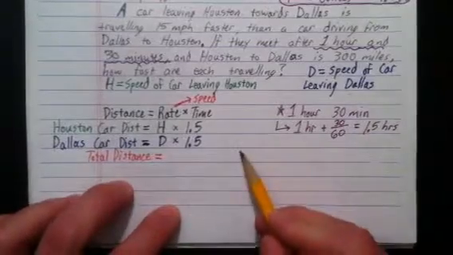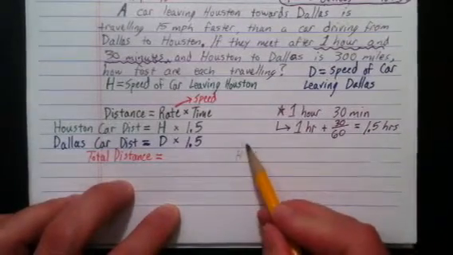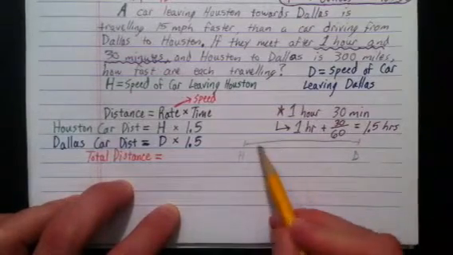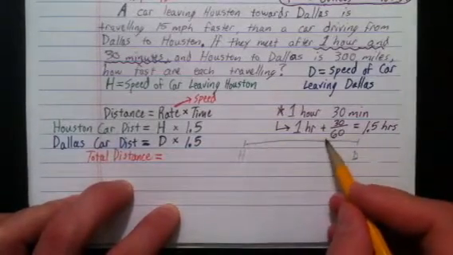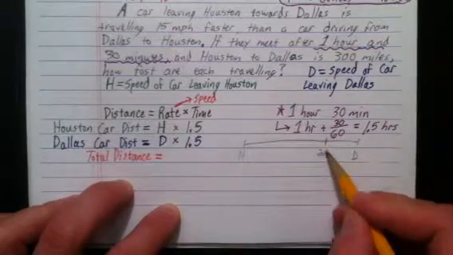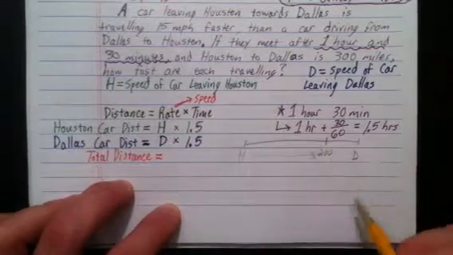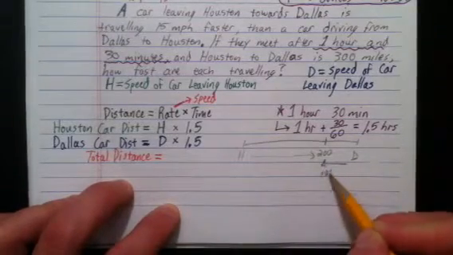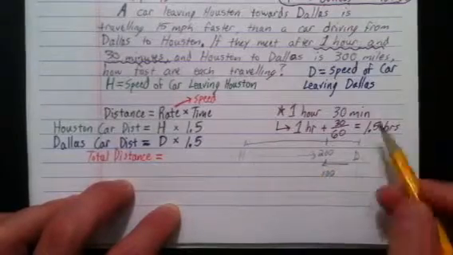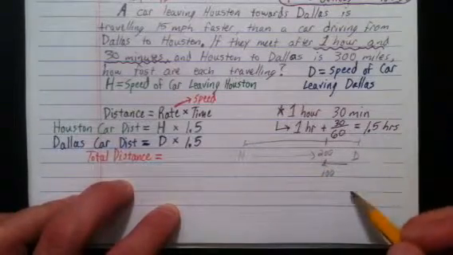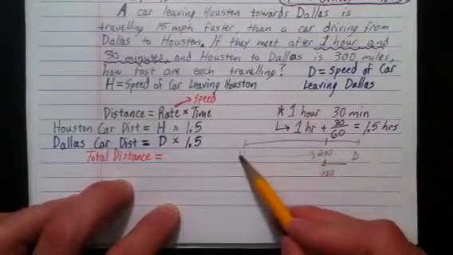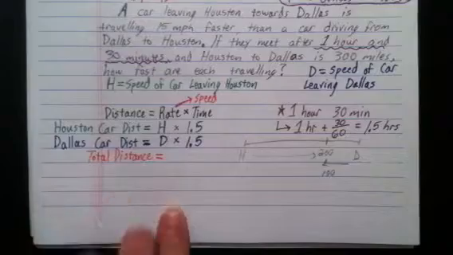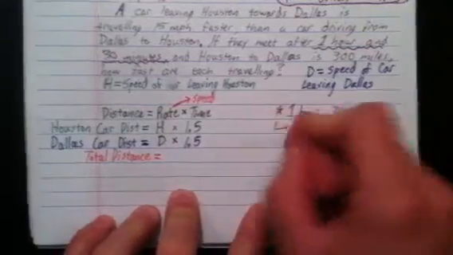Even if one car goes faster and travels 200 miles, the car coming from Dallas had to have traveled 100. Even if they met perfectly in the middle, each car would have traveled 150. So either way, their total distance traveled is going to be 300.